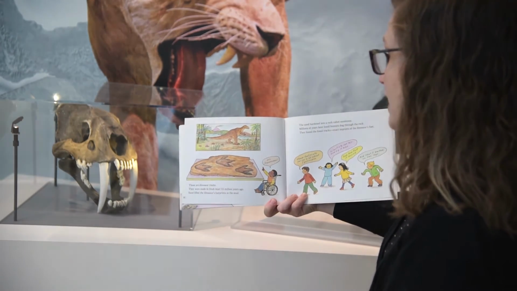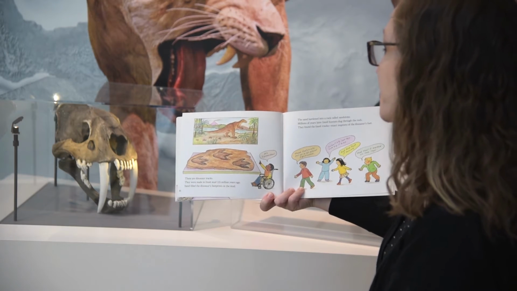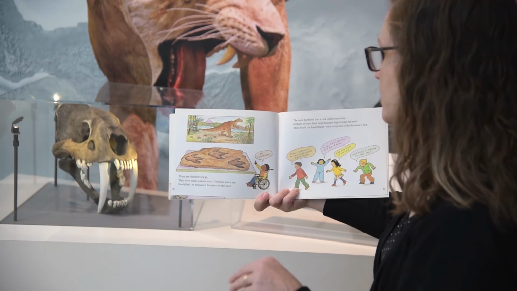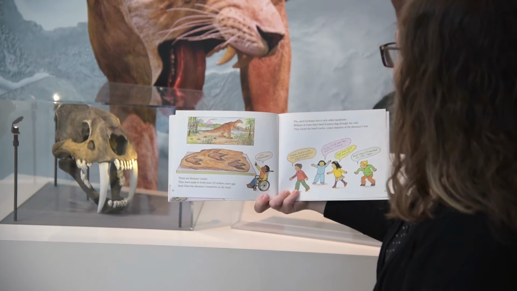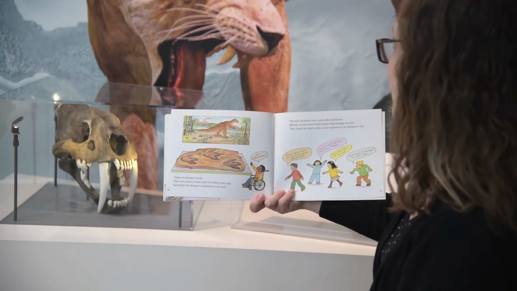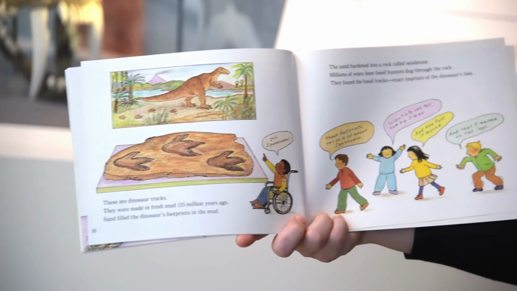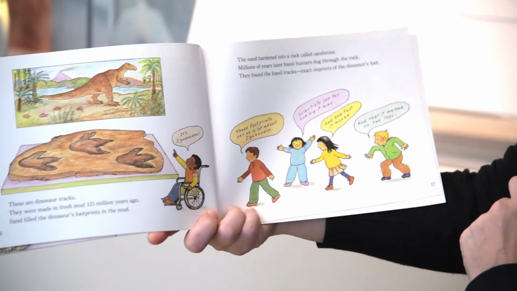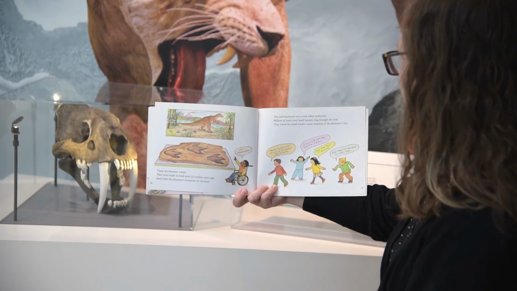These are dinosaur tracks. They were made in fresh mud 115 million years ago. Sand filled the dinosaurs' footprints in the mud. The sand hardened into a rock called sandstone. Millions of years later, fossil hunters dug through the rock and they found the fossil tracks, exact imprints of the dinosaur's foot.